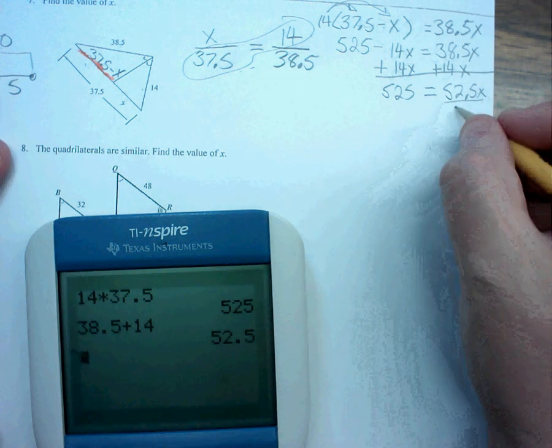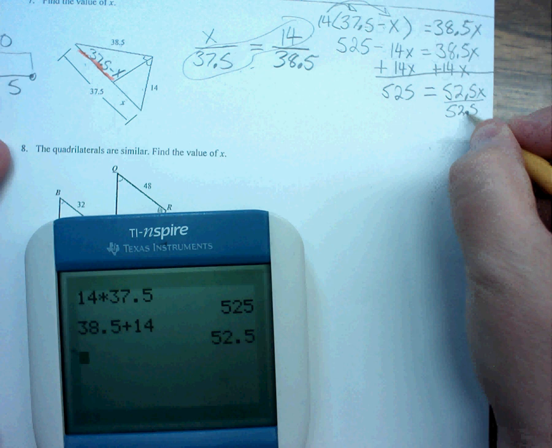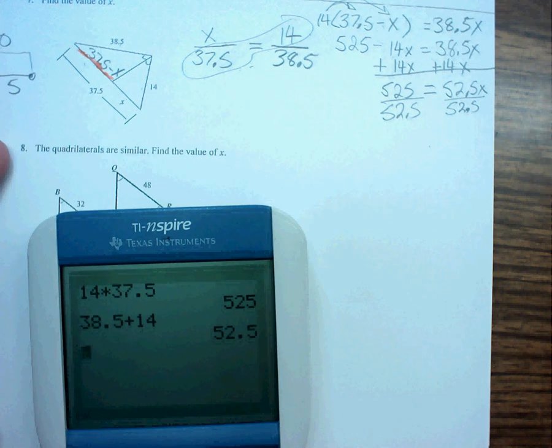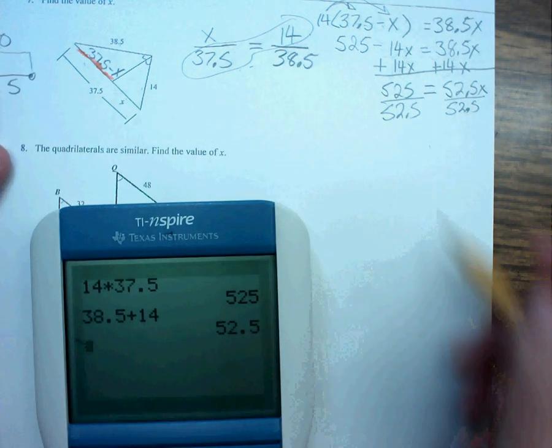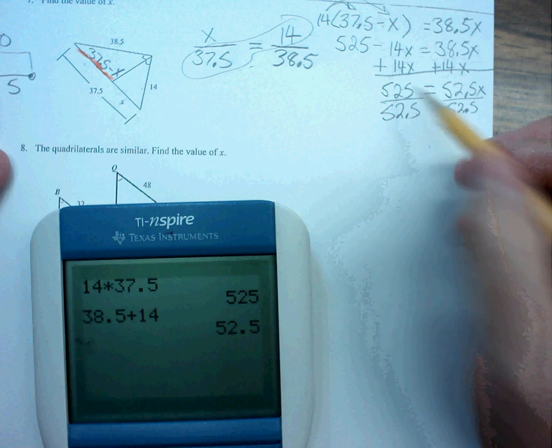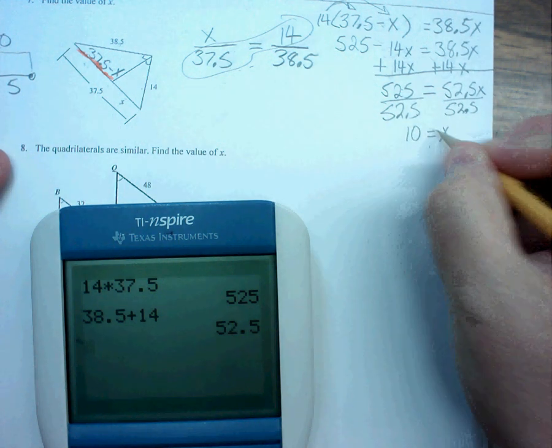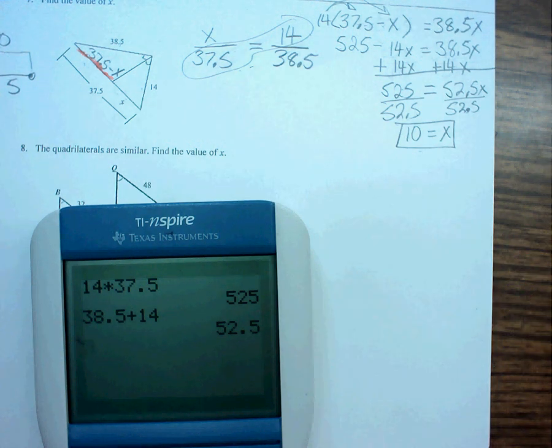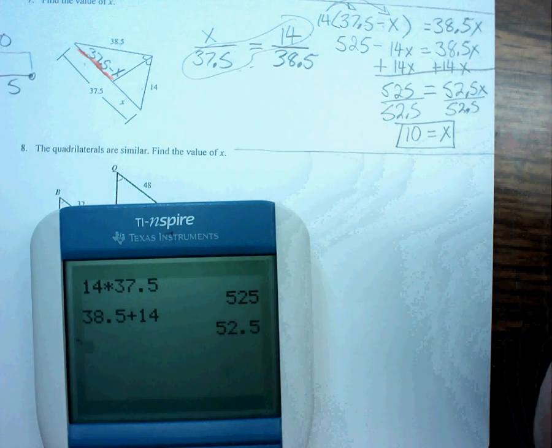If I divide 52.5 on both sides, that's 10, isn't it? Isn't 52.5 times 10, 525? So x equals 10. Now that's a reasonable answer. Does that make sense? Okay, any questions on that one? Moving right along.